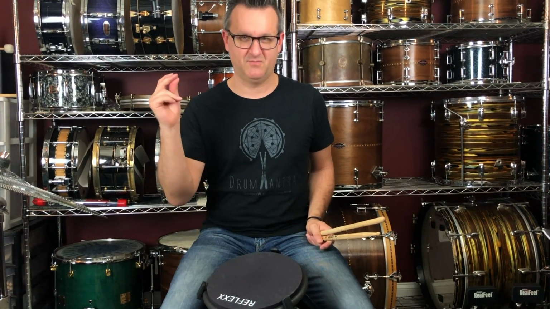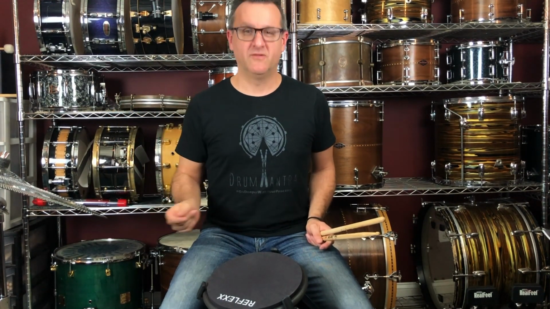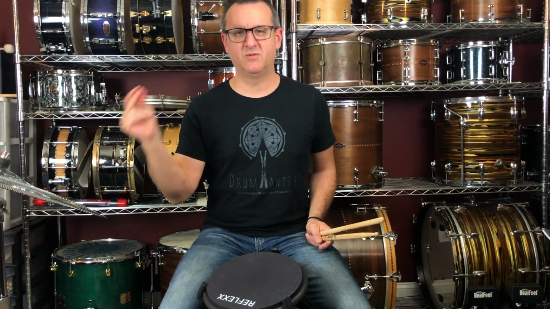5-note groupings, every fifth eighth note triplet. Triplet, triplet, triplet, triplet, triplet. 1, 2, 3, 4, 5. 1, 2, 3, 4, 5. Okay? Here we go.